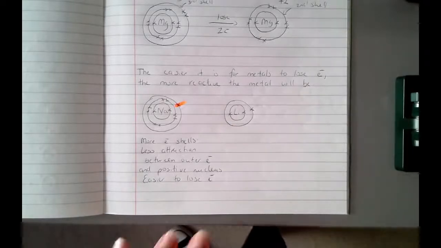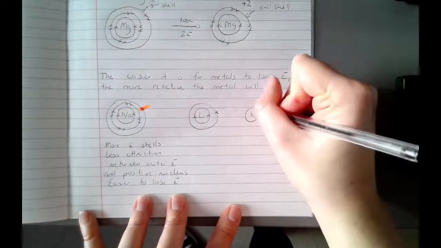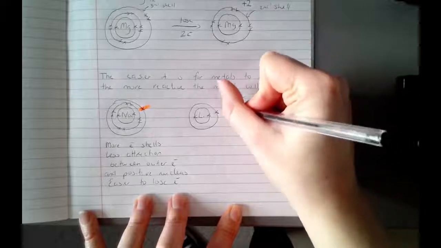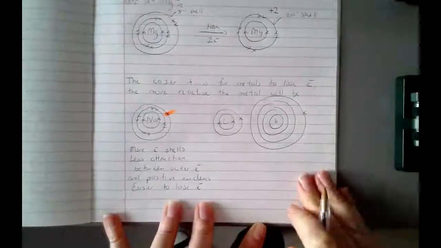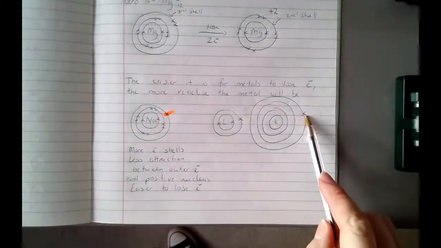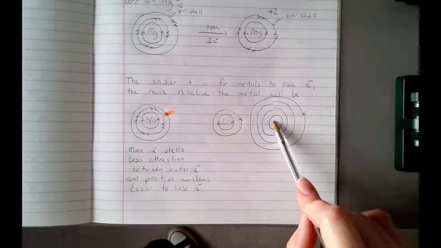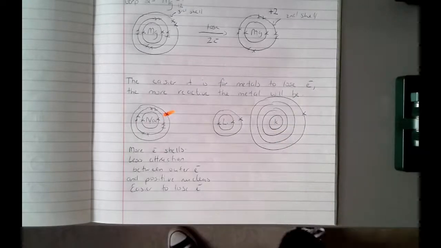If I drew potassium for you, I'm not going to draw the whole thing out, but it has got 4 electron shells. It's even bigger than sodium, which means its outer electron is even further from the positive nucleus, making it even easier to lose.